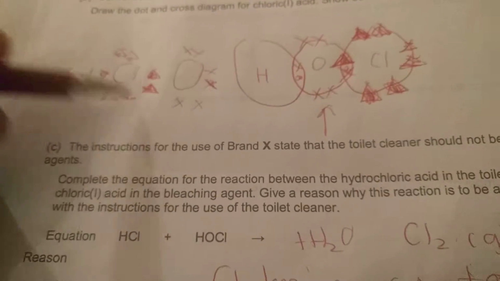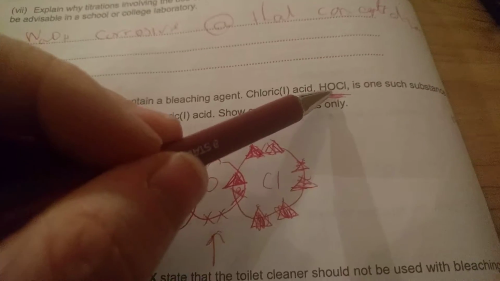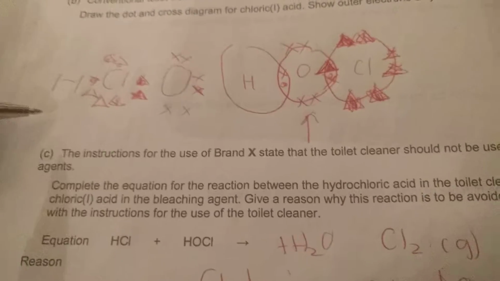I didn't choose that because in that case chlorine would be the central atom, and that's not the way the formula is drawn in the question, but the mark scheme gave you that as a possible option.